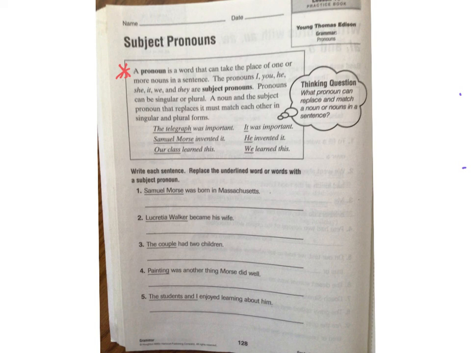The pronouns that you might be seeing today are I, you, he, she, it, we, and they. These are all subject pronouns. Underline those for me or highlight them if you have a yellow marker. They gave us 7 choices there: I, you, he, she, it, we, and they.